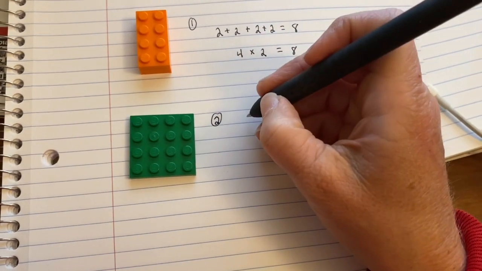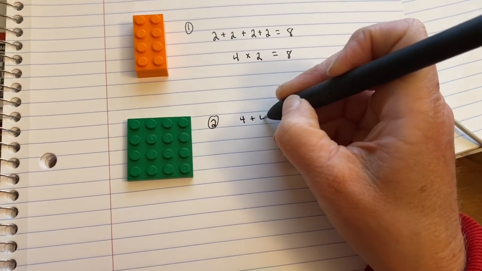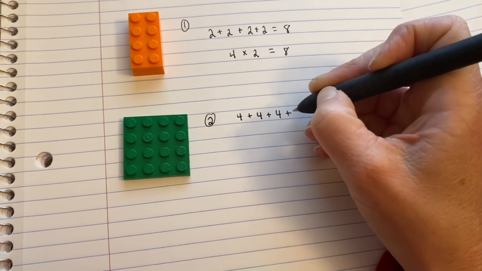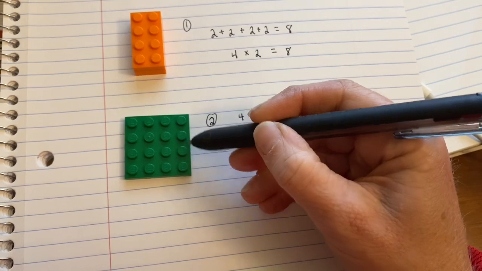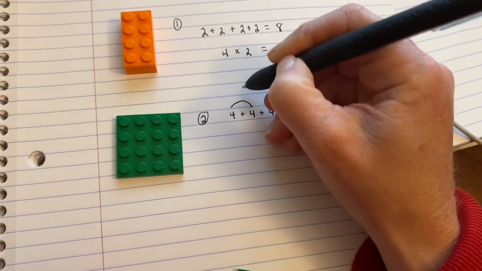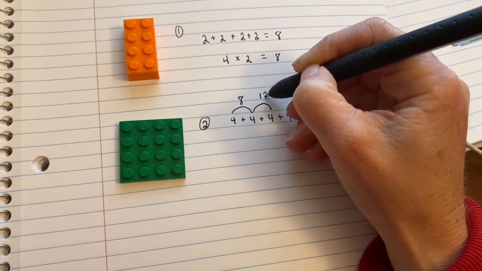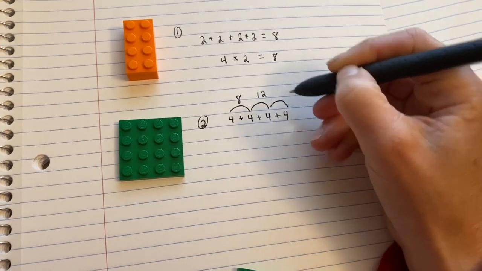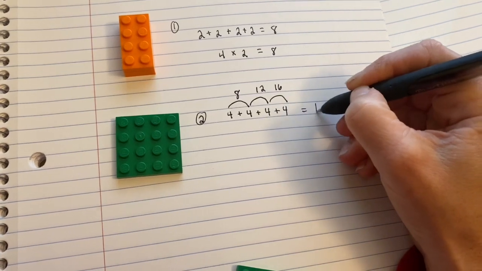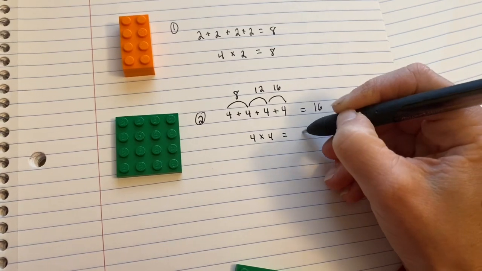This is a square, so I could write 4 plus 4 plus 4 plus 4. I've got 4, 4, 4, and 4. So I might say 4 plus 4 is 8, 8 plus 4 is 12, 12 plus 4 is 16. Or 4 times 4 equals 16.